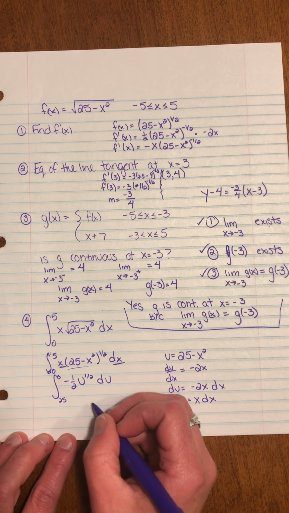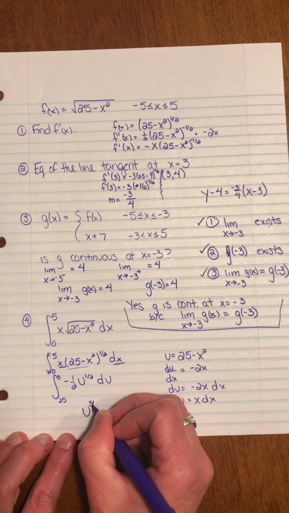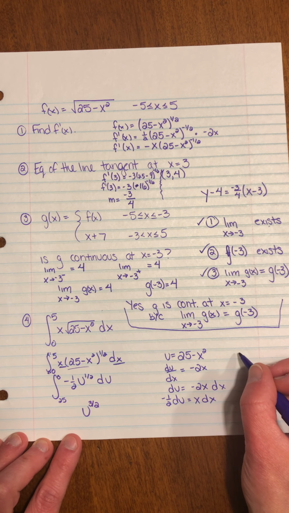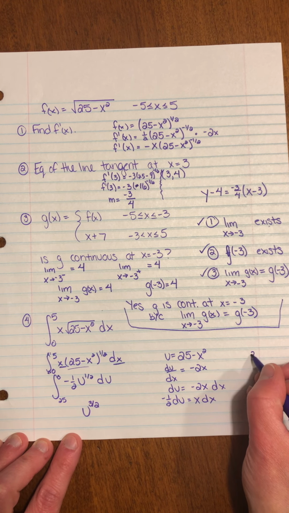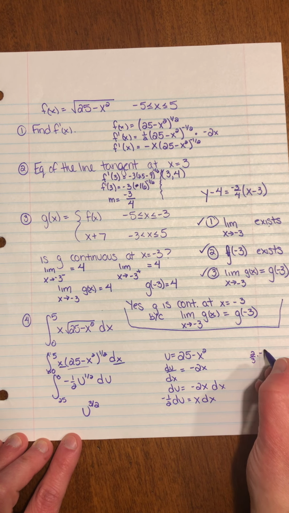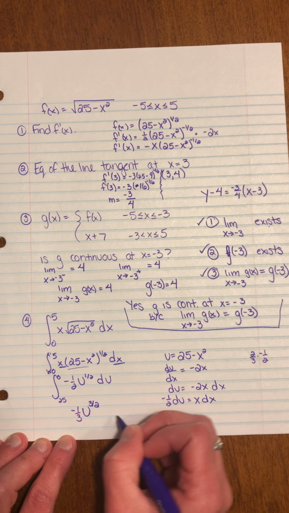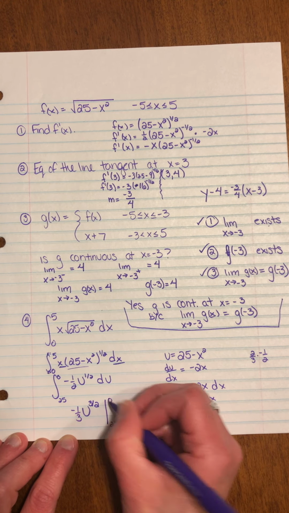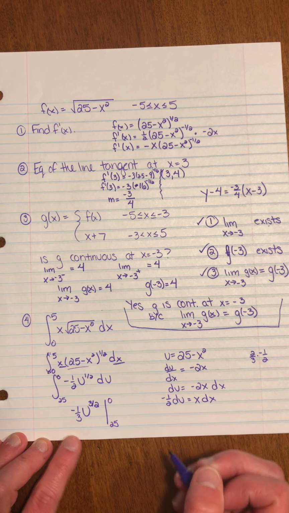So now I do the antiderivative. I add 1 to the exponent and divide by the new exponent. That's like multiplying by 2/3. But there was already a -1/2 out in front, so that means it's going to be a -1/3 out in front. And we evaluate that from 25 to 0, so we can use all these in terms of u.